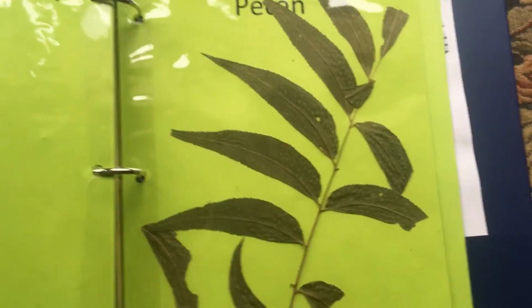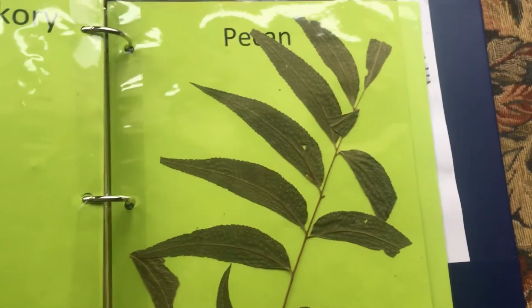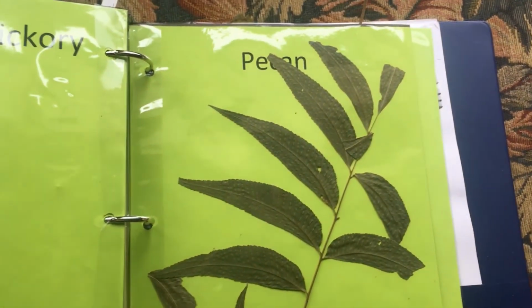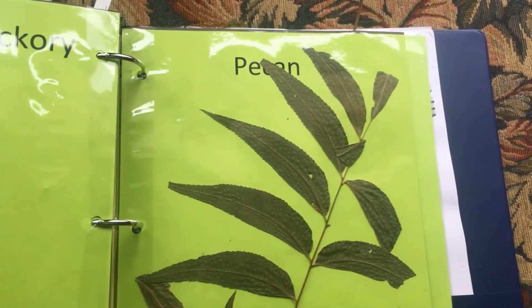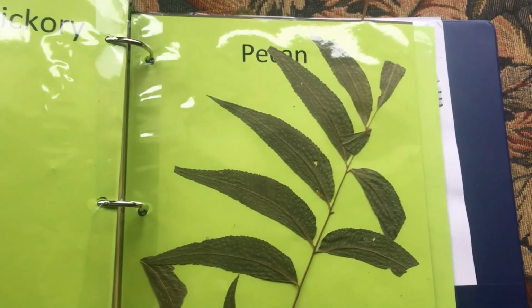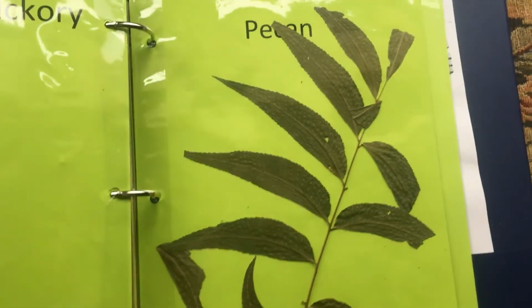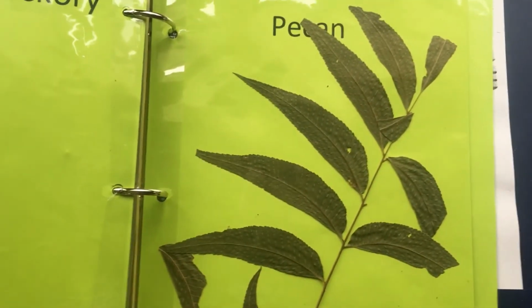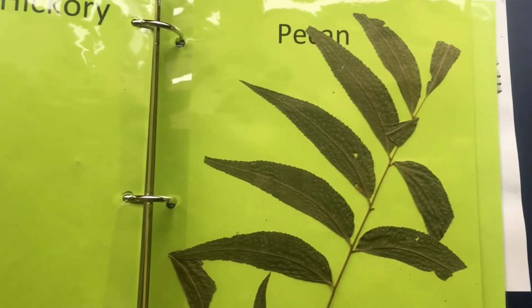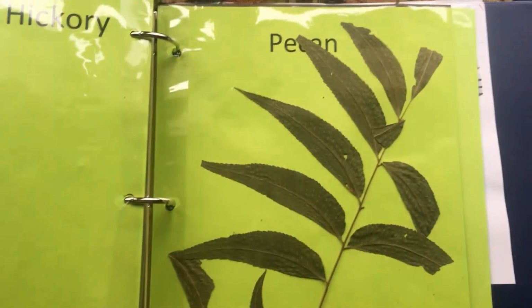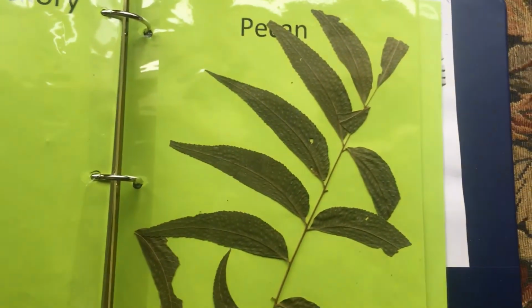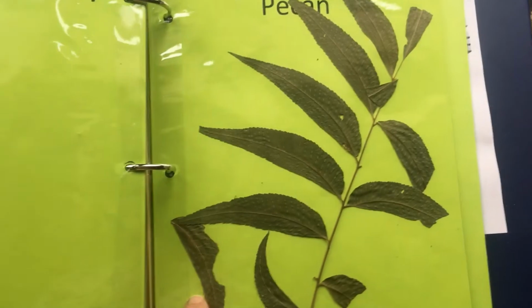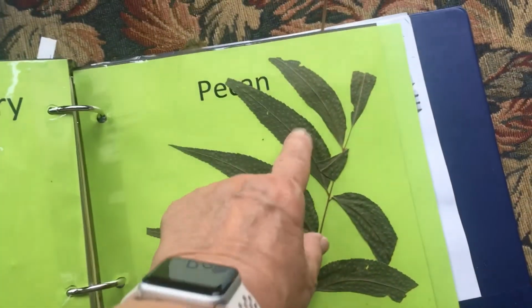Pecan. There's actually a pecan tree behind the community center. If you walk around the community center, I'm not trying to describe it, between the community center and the police station, I think is where it is, but there's a pecan there, so if you're looking for one of those.